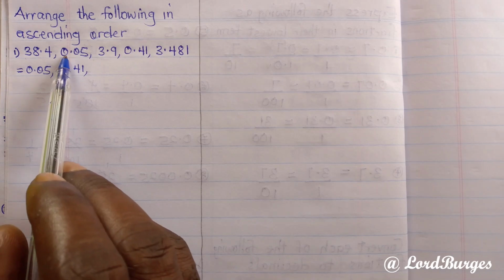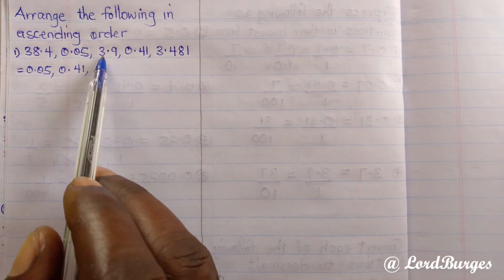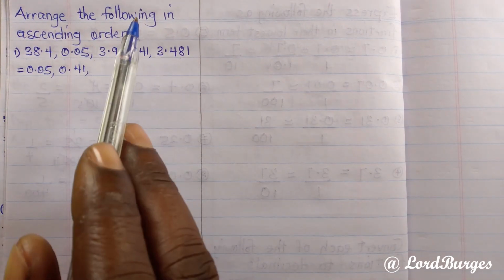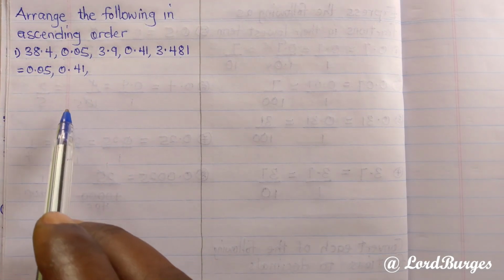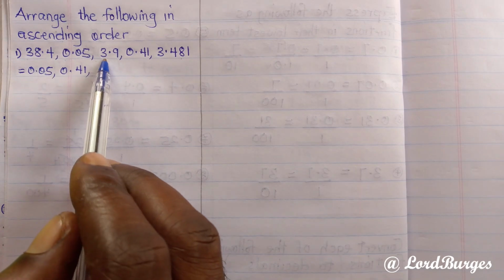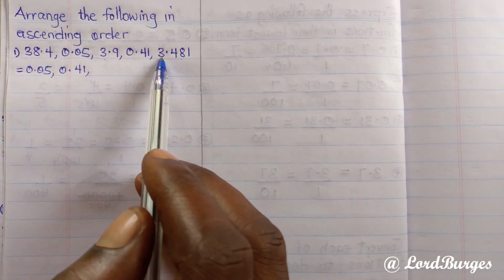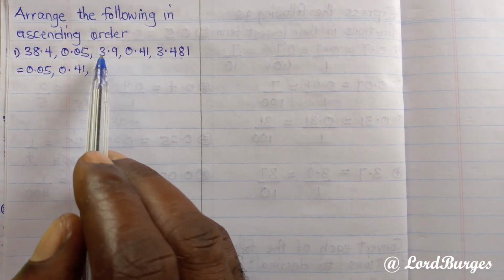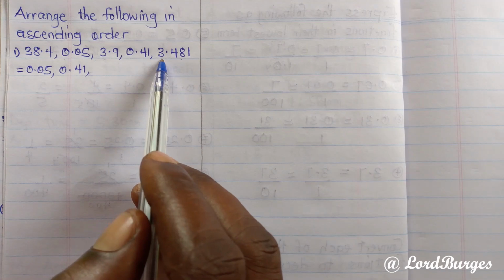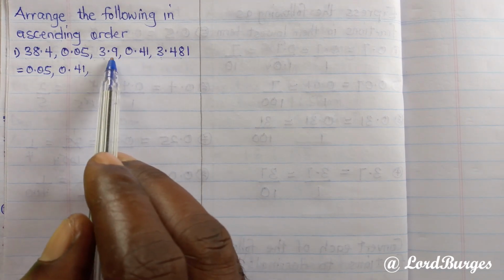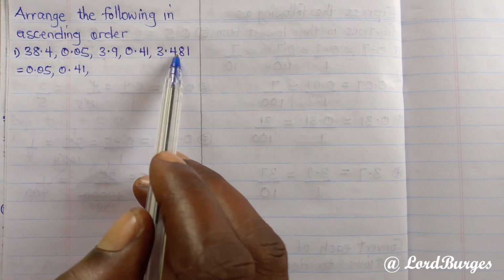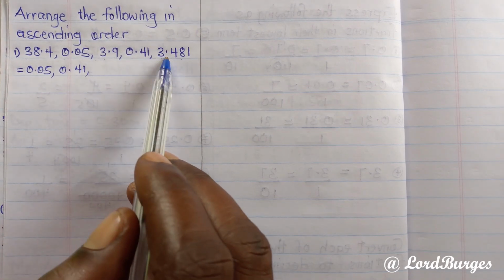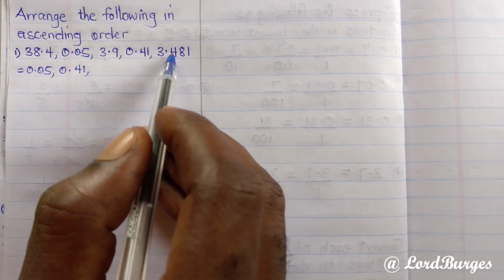Now that I am done with the 0 and the 0, there is a 3 and a 3. There is 3 here and there is 3 here. They all have 3 as whole numbers. So I now move to the next stage. There is 9 and there is 4. 9 is bigger than 4. So the smallest of the 3 is the one with the 4.